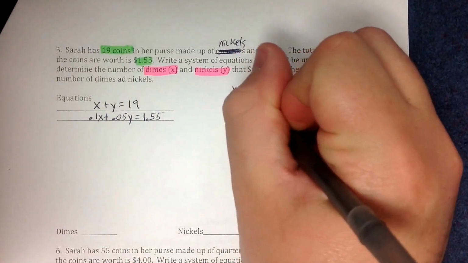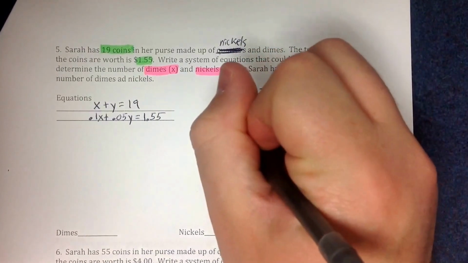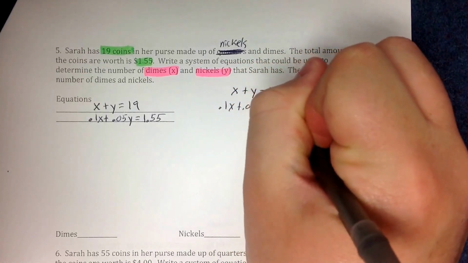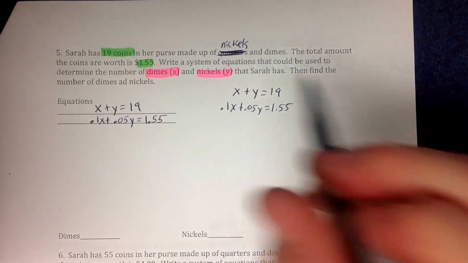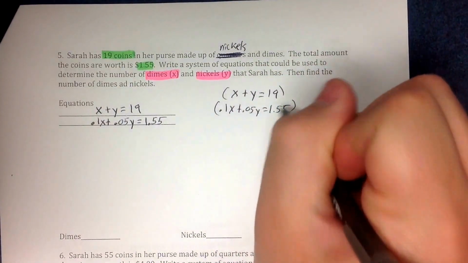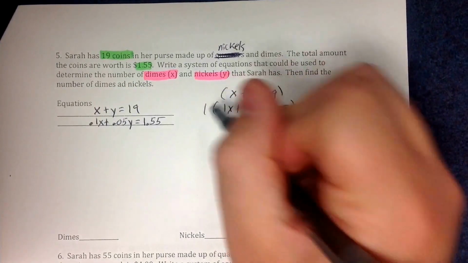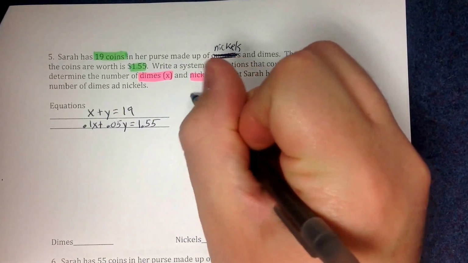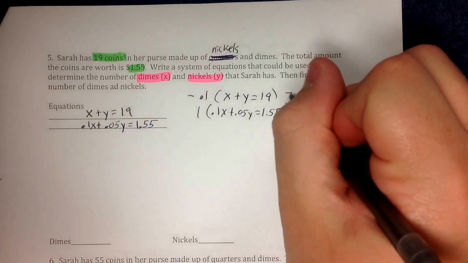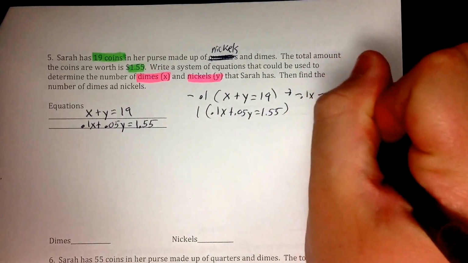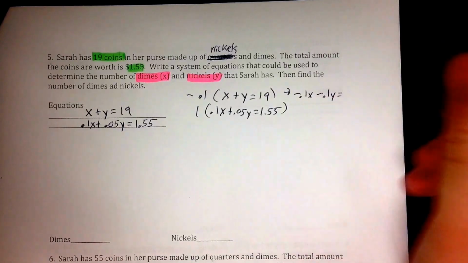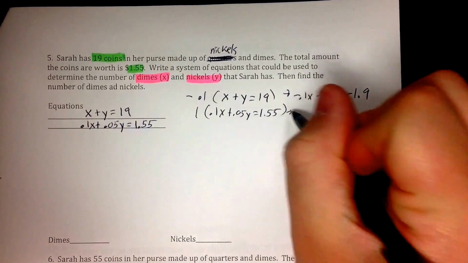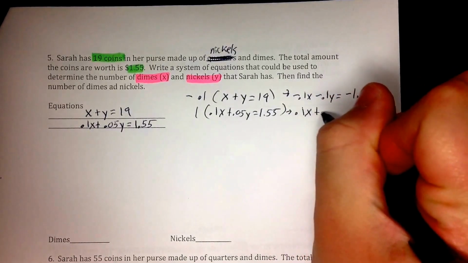So now again I can rewrite that: x plus y equals 19, 0.1x plus 0.05y equals $1.55. Again, nothing would cancel, so I have to multiply. Again, imaginary 1 in front of the x, so I'm going to put it on bottom. 0.1 in front of the x on bottom, so I'm going to put it up top, and I'm going to make that one negative. So I got negative 0.1x minus 0.1y, and negative 0.1 times 19 is negative 1.9. Then on bottom again, nothing changed because I just multiplied it by 1.